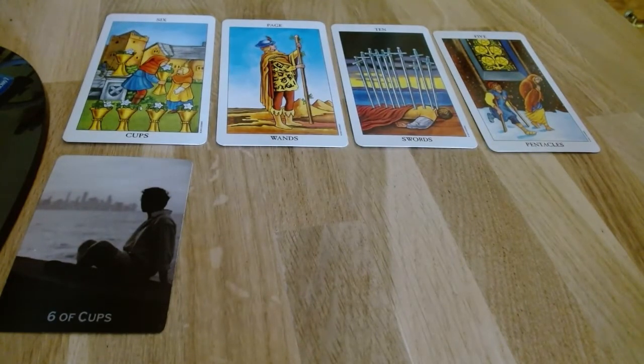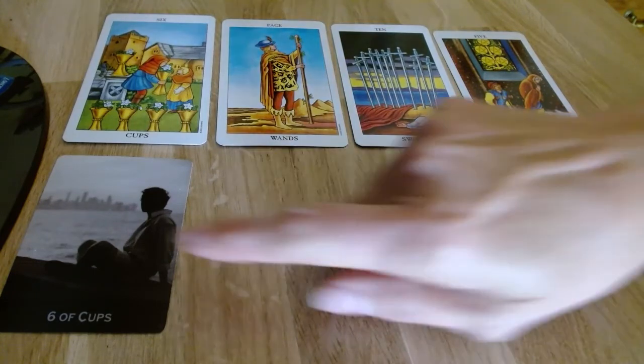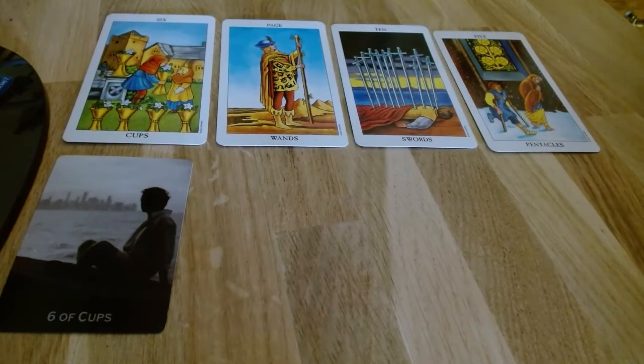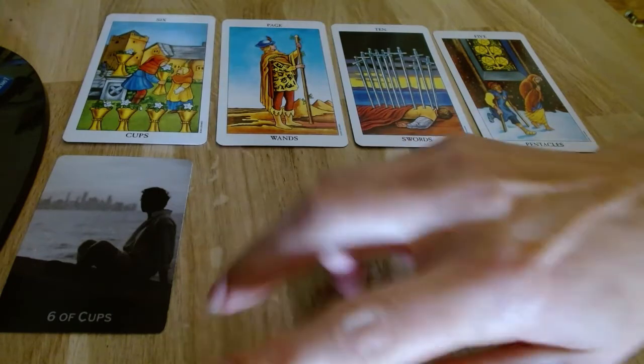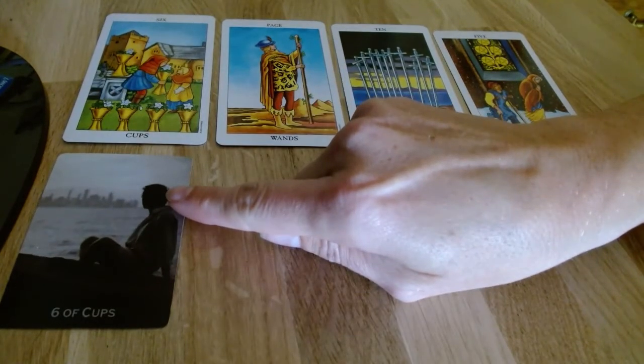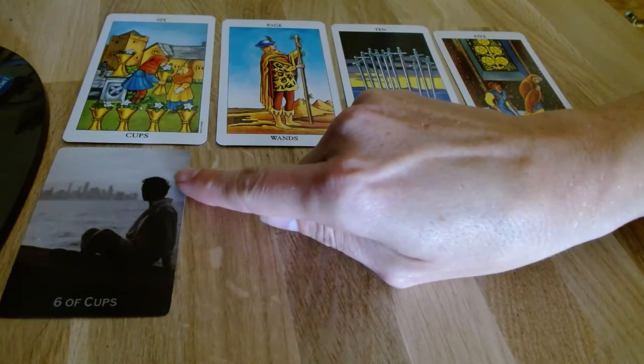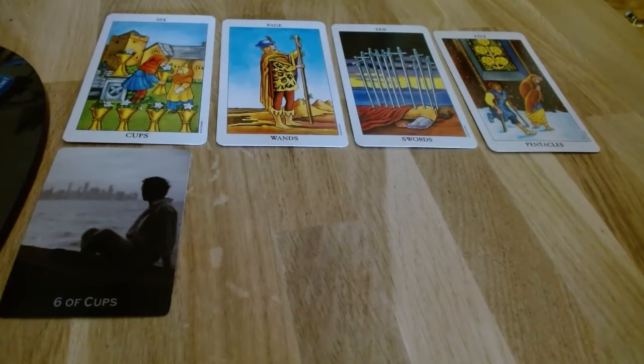Same card, Six of Cups. Keywords: reunion, nostalgia, childhood memories, innocence. Now, can you see if you were learning and someone posted that card and you had the keyword chart that said reunion, innocence, childhood memories, how would you get from those keywords to this card? Because I don't know about you, but I'm not seeing that in this card. Right? The other keyword chart says nostalgia, gifts, innocence, reunion. So yeah, more or less the same thing.